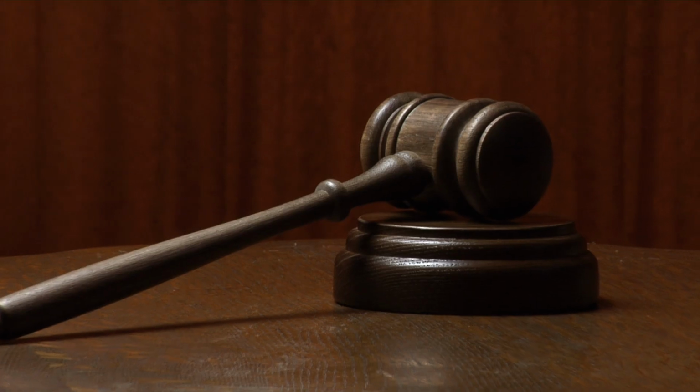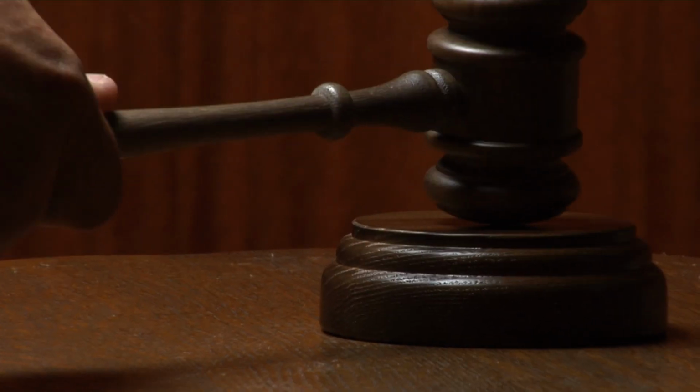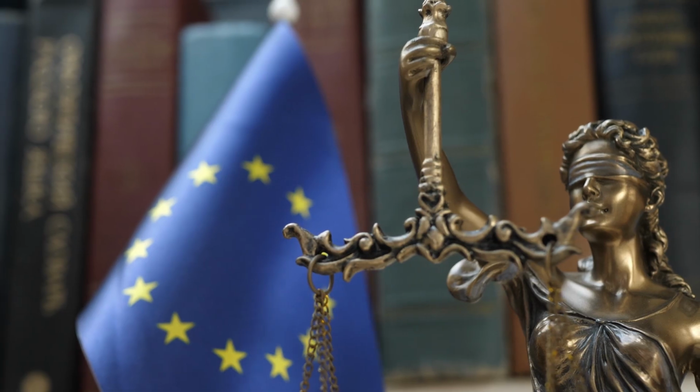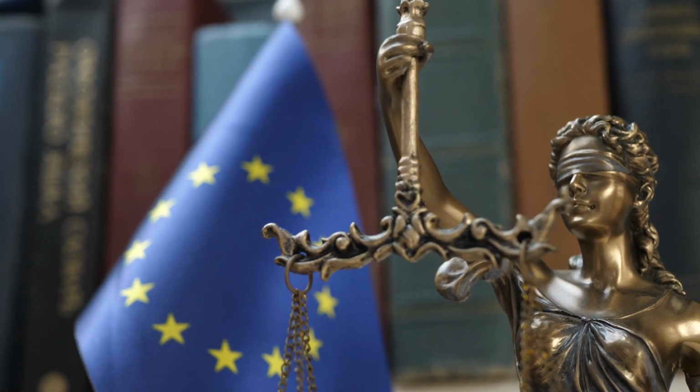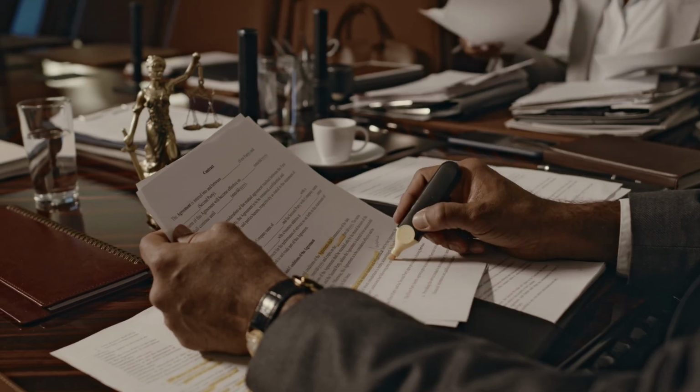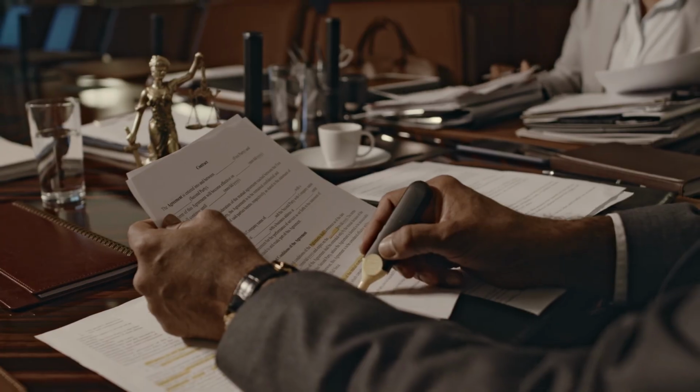Every expert report ends with a statement of truth. This is the legal declaration that exposes the expert to perjury liability if they lie. It is not optional; it is mandatory under paragraph 9.4 of the practice direction.